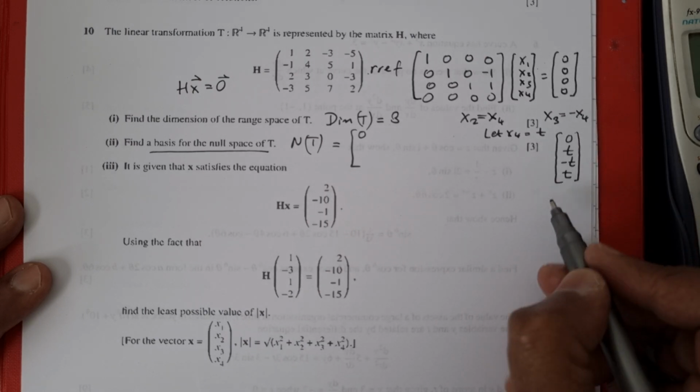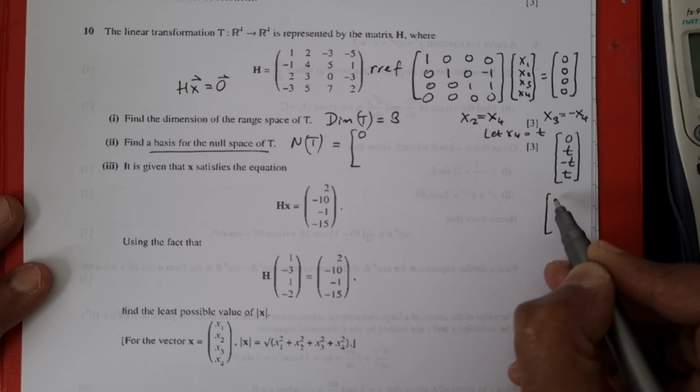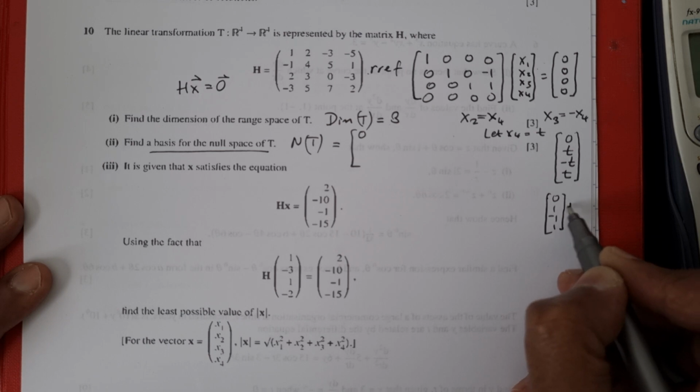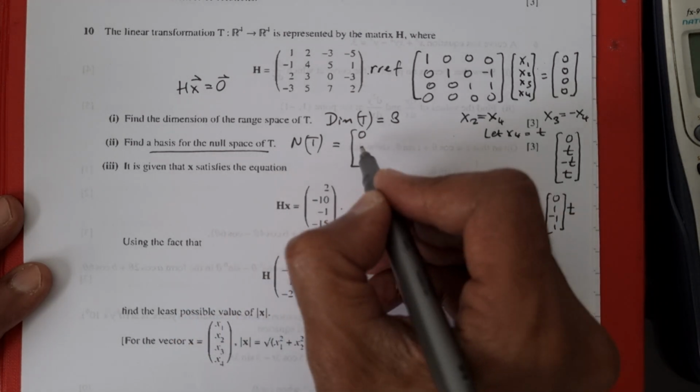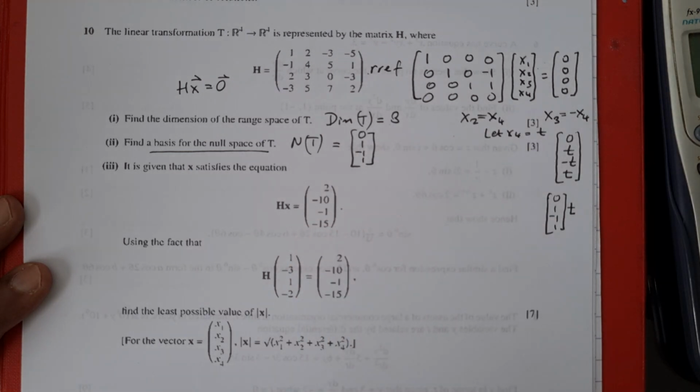So we are looking at a vector something like 0, 1, negative 1, 1 times the parameter t. So a basis for the null space is then 0, 1, negative 1, 1. That's my basis for the null space of T.